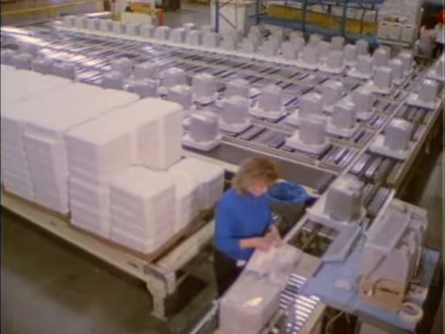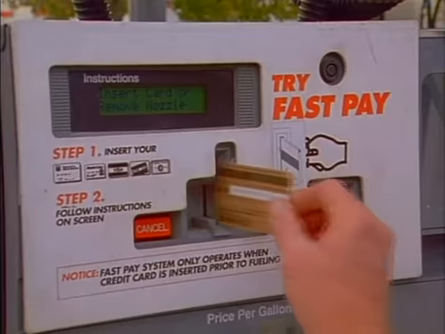The commercialization of computers changed the world of electronics.